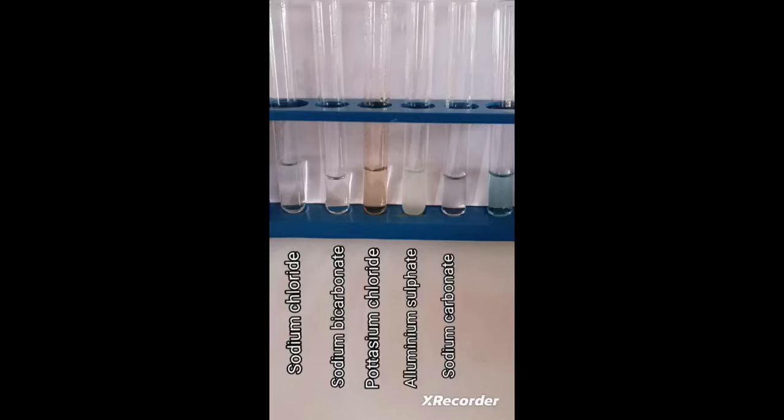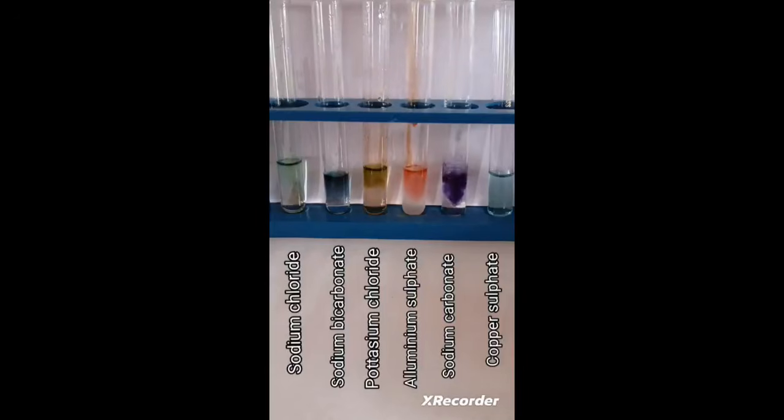These are the solutions of different salts. Let's put a few drops of universal indicator solution in each test tube and find out the nature of these salts. So I am putting the universal indicator solution into the test tubes containing solutions of different salts. You can observe that the universal indicator reacts with the salt solutions and gives different colors.